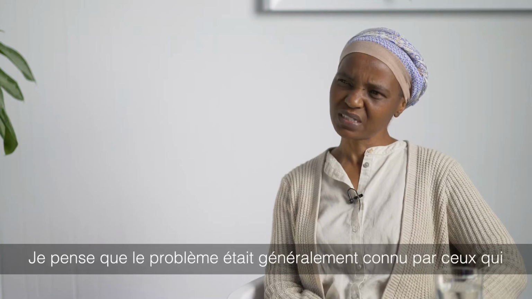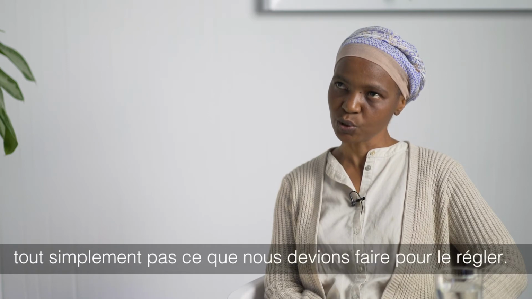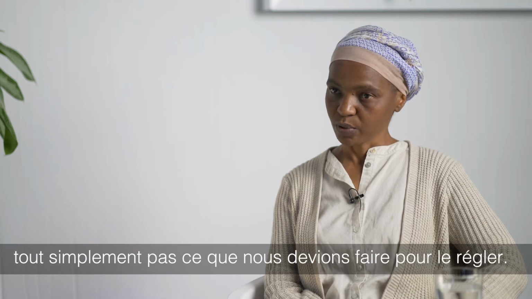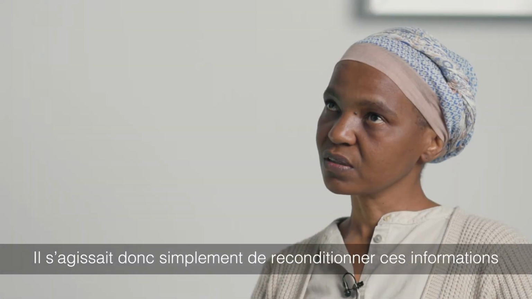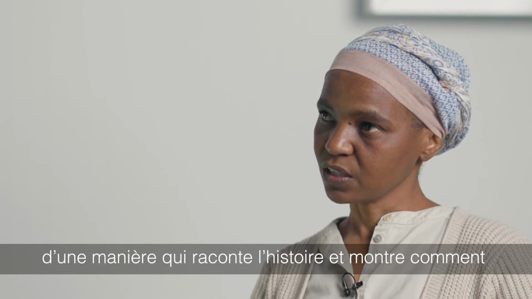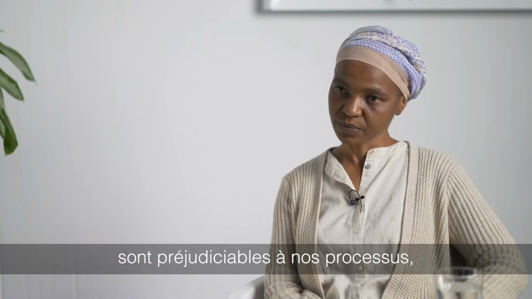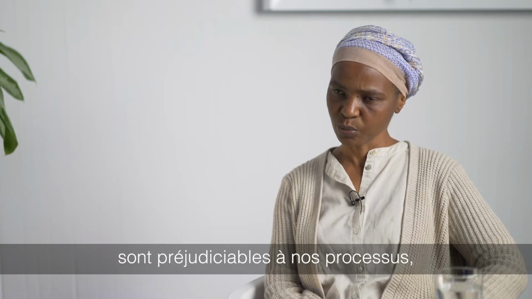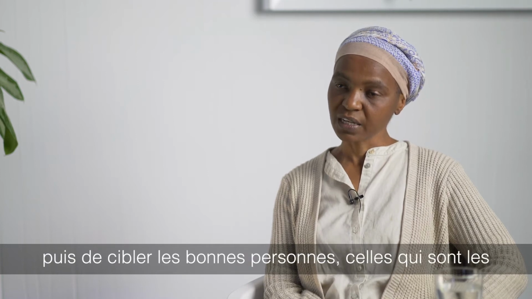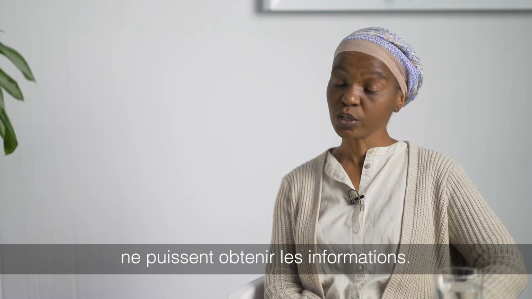I think the problem was generally known by those that use the data in the department, but we just didn't know what we should do about it. So it was a question of just repackaging this information in a way that tells the story and shows how the missing or the gaps in the data is detrimental to our processes, and then target the right people, those that are the end users of this information, and show them what we actually do before they get the information.